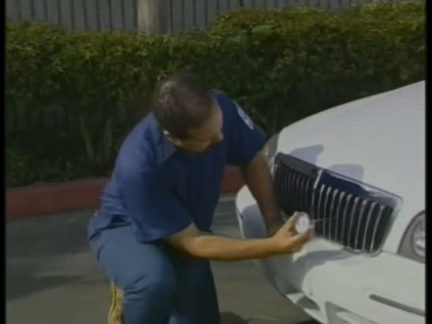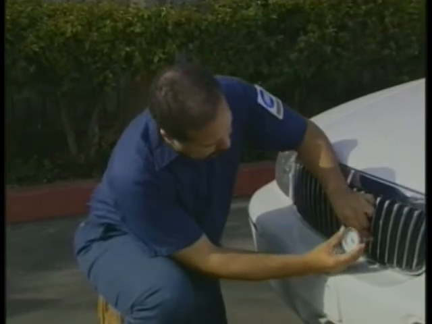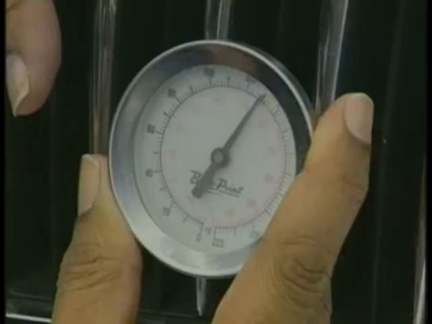Heat is one of the basic forms of energy that is present in all matter. In automotive applications, heat is discussed in two forms: sensible heat and latent heat. Sensible heat is any heat that we can feel and that can be measured with a thermometer.